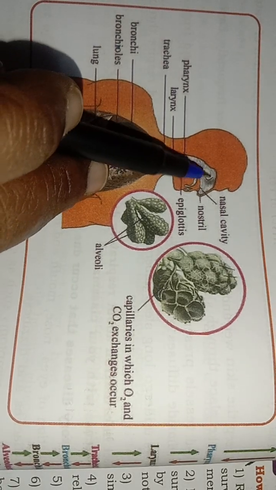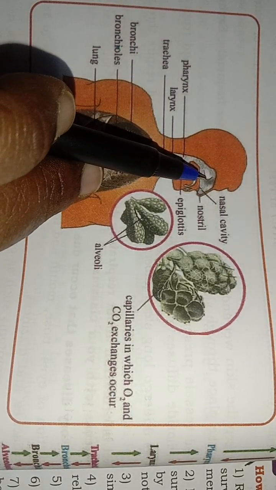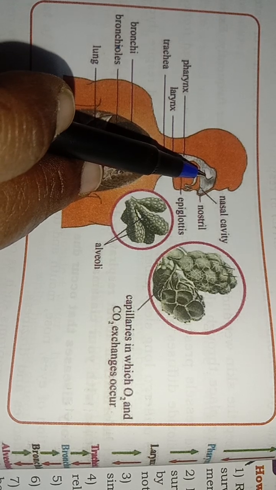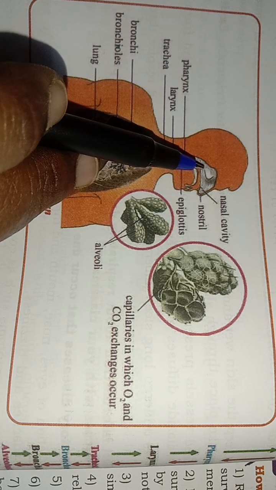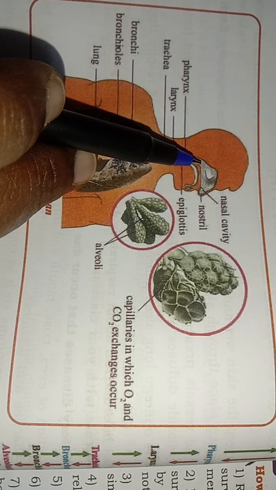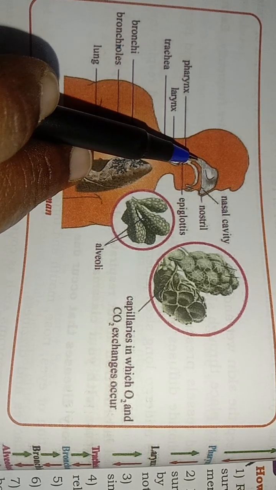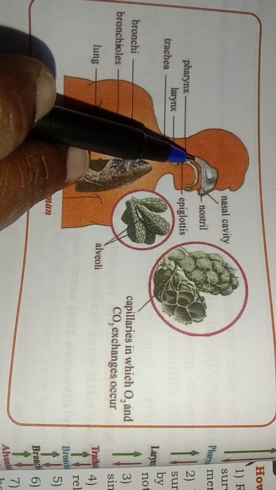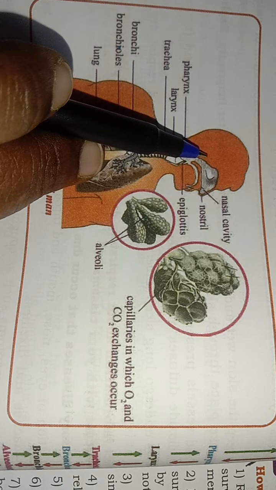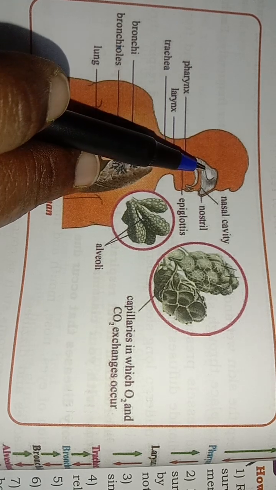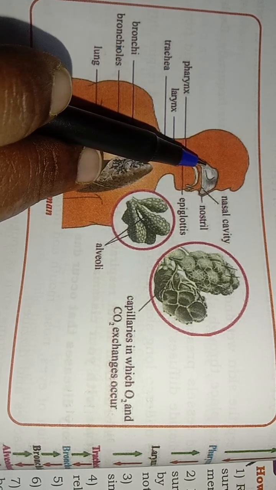So what is the purpose of this hair? It helps to remove dust particles, and in addition, inhaled air passing through the nasal cavity has its temperature brought very close to our body temperature, and it also moistens our breath.